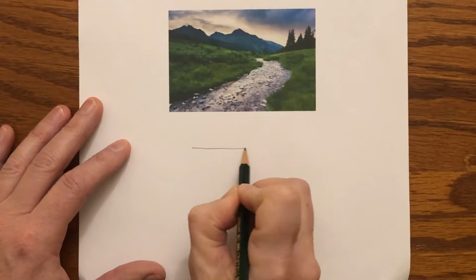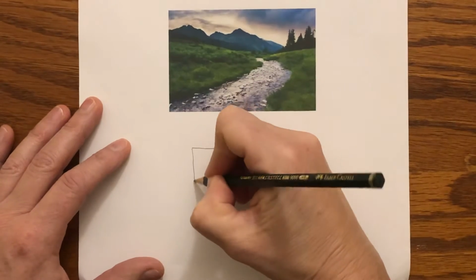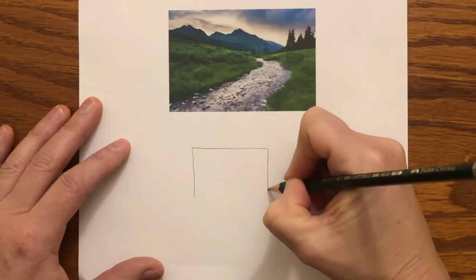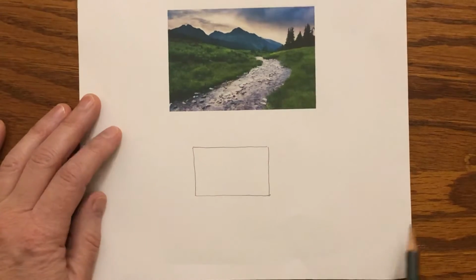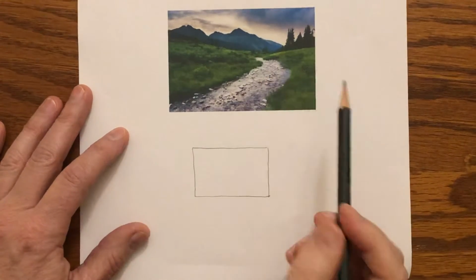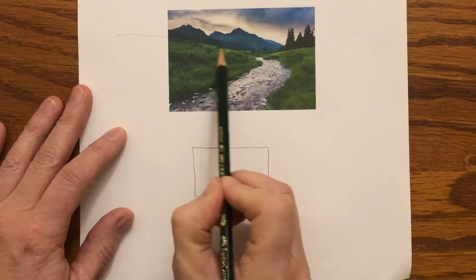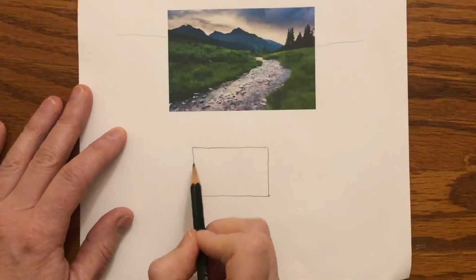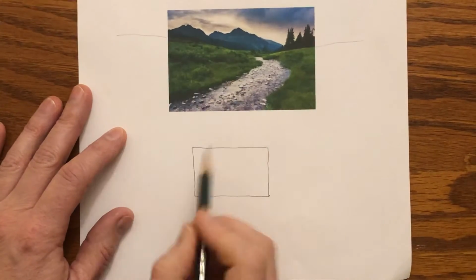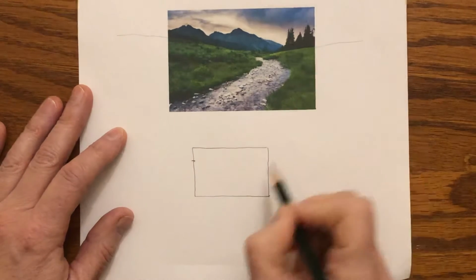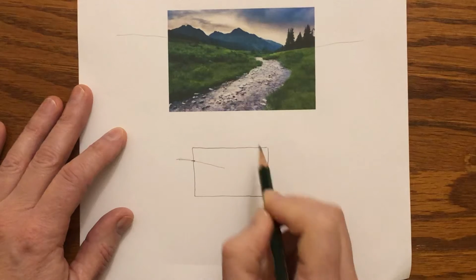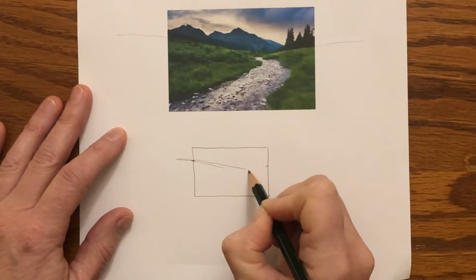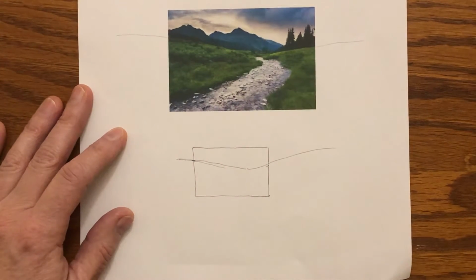So I'm going to try to draw another rectangle, roughly that size, but smaller. And again, I want to try to pick up the general lines. I like to kind of look for the horizon line first. And I can tell that it came in probably around here. It came out around here. So I have this sort of line that comes across and it goes back up and out.